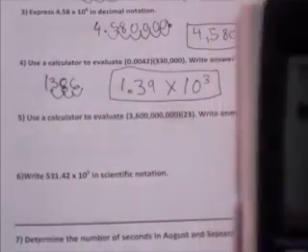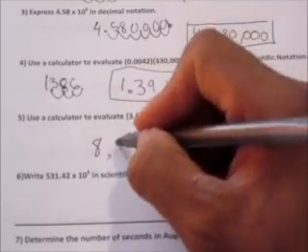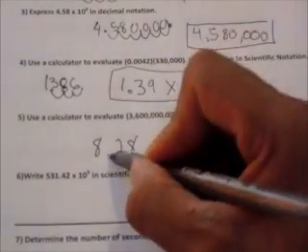3,600,000,000. Yep, see 600. 1, 2, 3 times 23. That equals that. Actually, this one already puts it into scientific notation. But what I want you to do is write the fact out that it is, in fact, 8.28 to the 10.